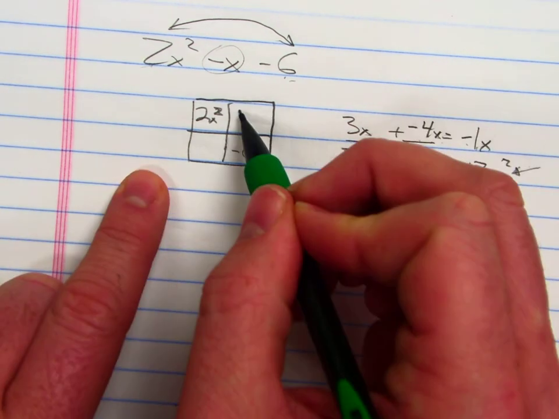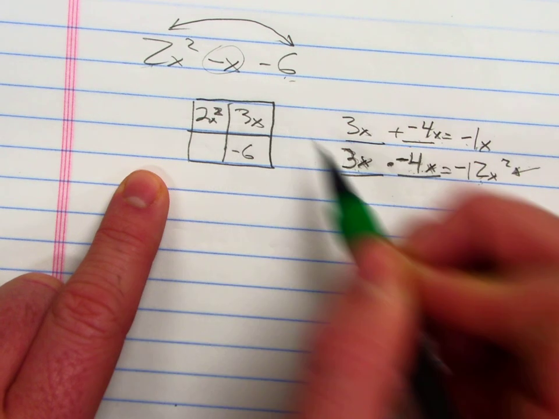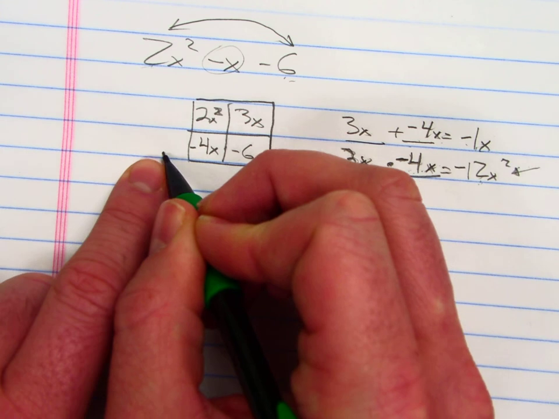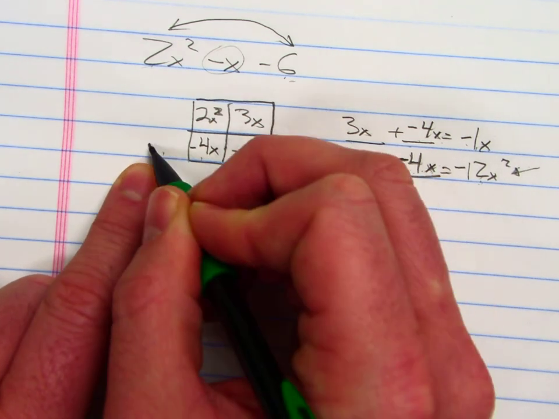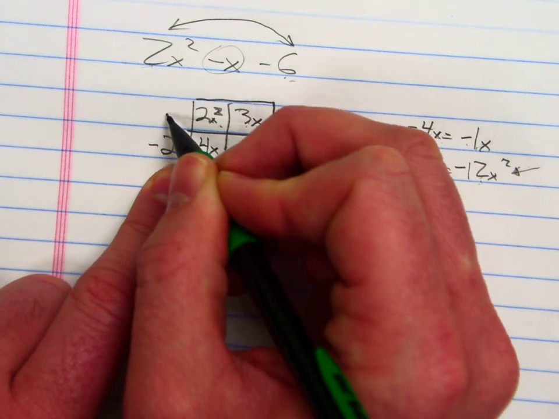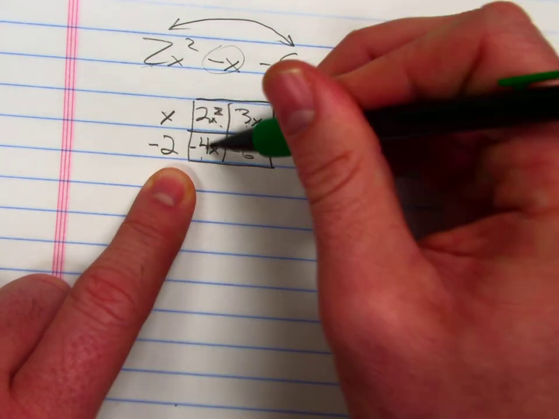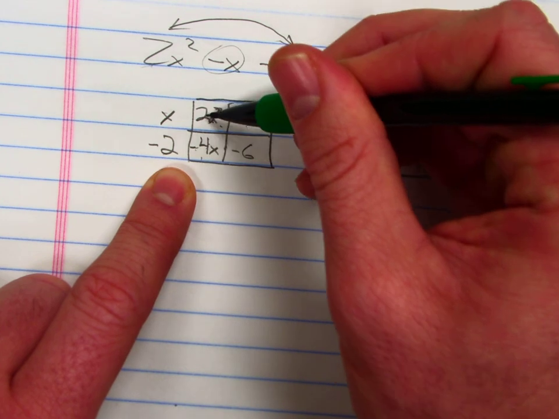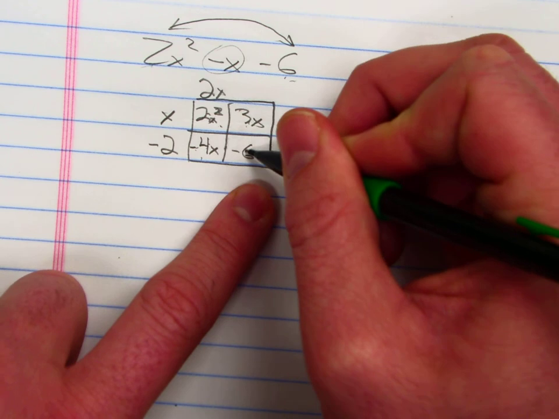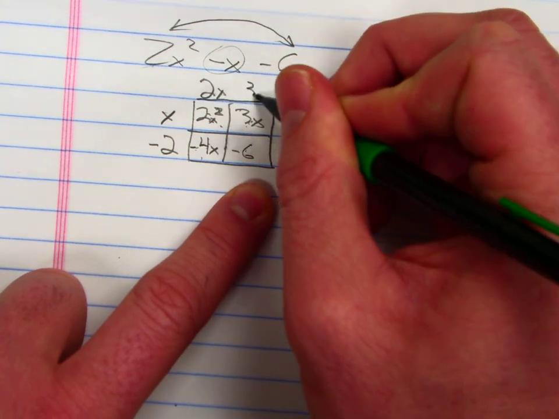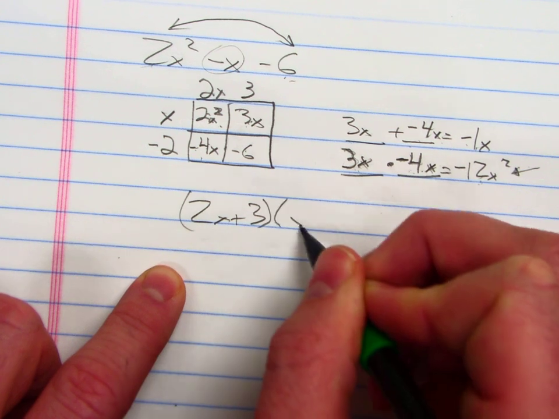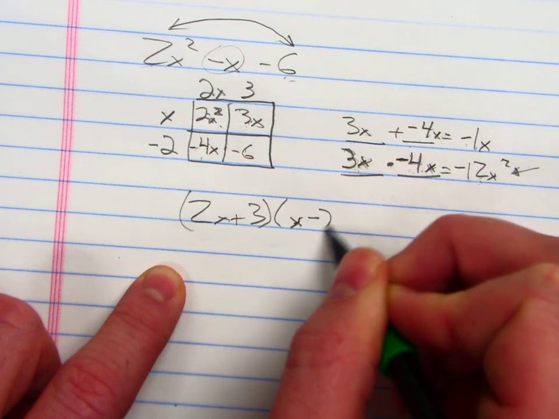So once again, I'm going to put those into my boxes. It doesn't matter which one goes where, and I just want to factor out to the left. Since this is a negative, I can factor out a negative 2. Between these two, I can factor out an x. Between these, although this one's a negative, the one up here is a positive, so I just want to factor out a positive 2x. And here, I want to factor out a 3. So my factor is going to be 2x plus 3 times x minus 2.